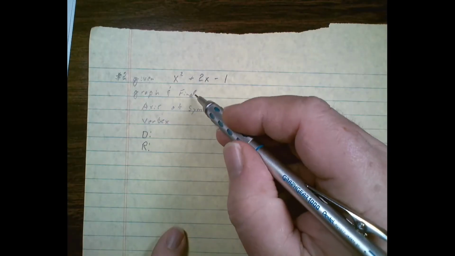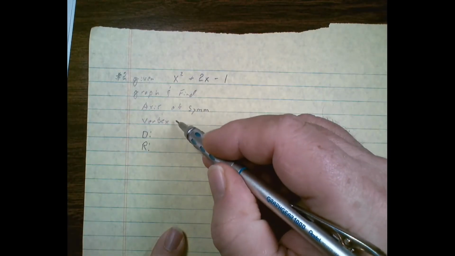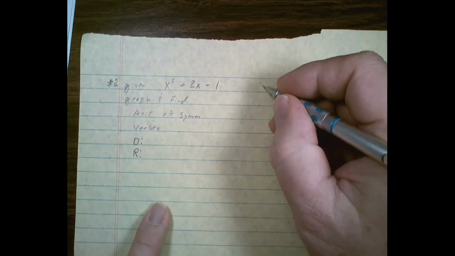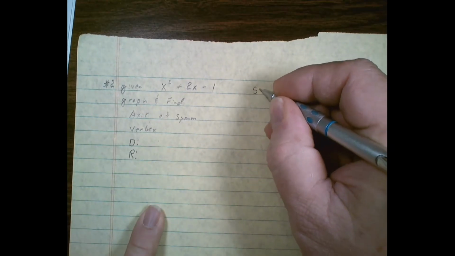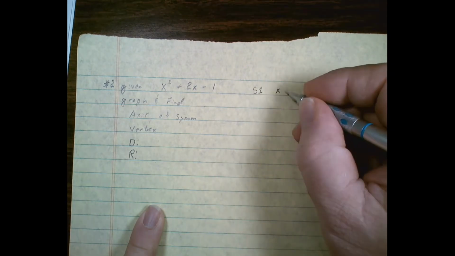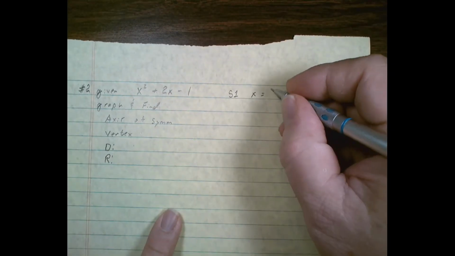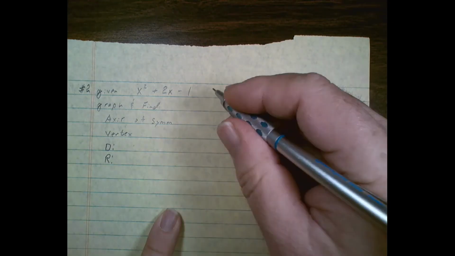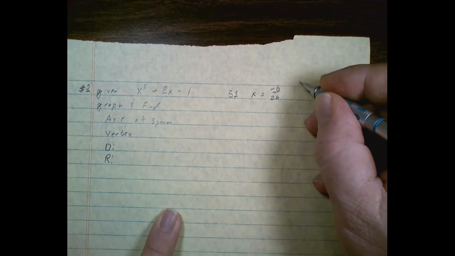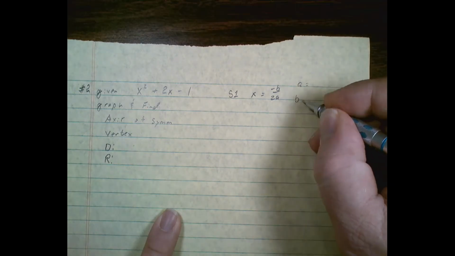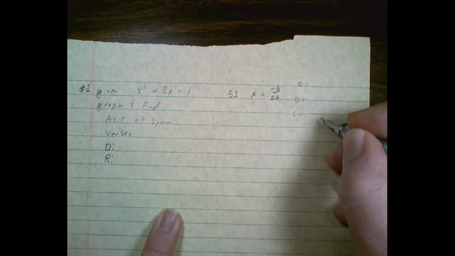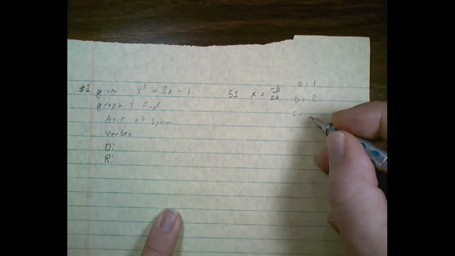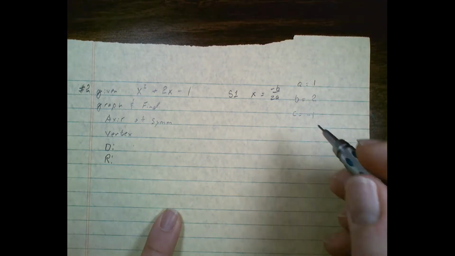Okay, so I want to graph this. I want to find axis of symmetry, vertex, domain, and range. Okay, so step one, what did we do before? We used x equals negative b over 2a. All right, so in this problem, I don't really care about c. We'll put it there anyway. So a is 1, b is 2, and c is negative 1.